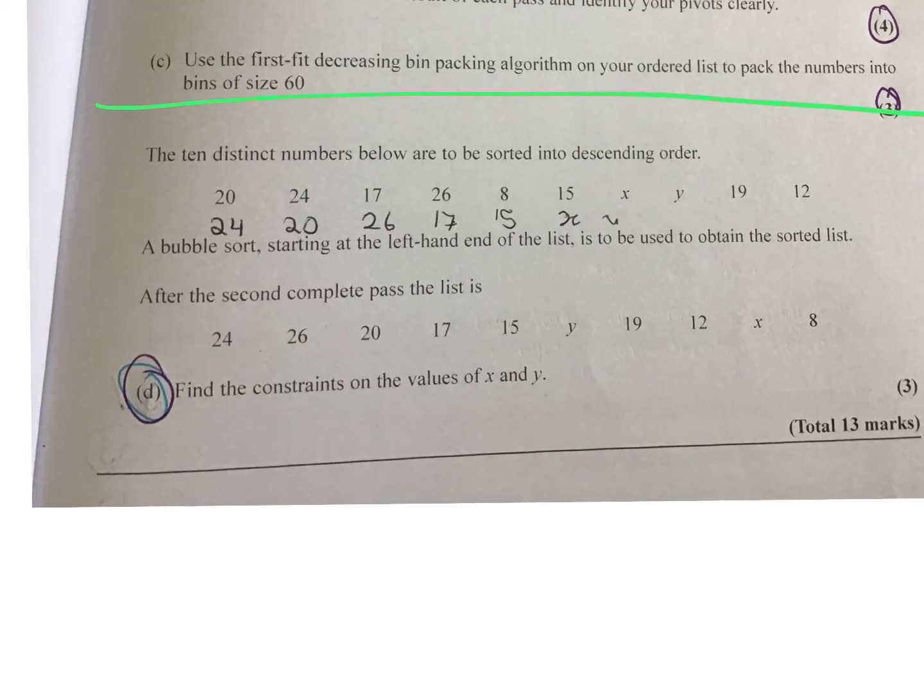So the 10 distinct numbers below are to be sorted into descending order. Descending order means I want it to be from biggest to smallest, okay? Now, I know we all know that, but a lot of us need to make sure that when we're reading, we read it properly. A bubble sort, starting at the left-hand side end of the list, is to be used to obtain the sorted list. After the second complete pass, this is the list.